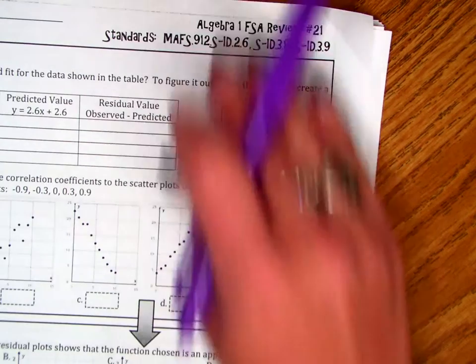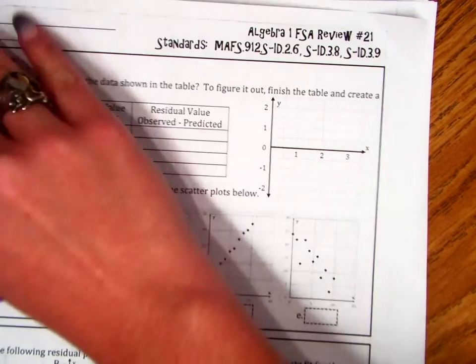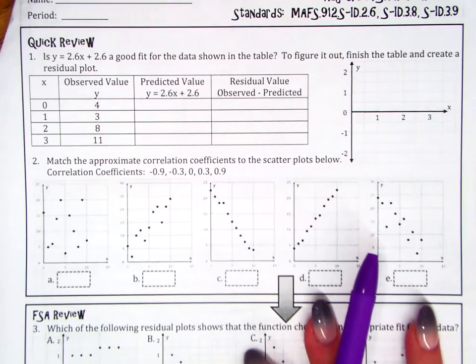Alright, so let's dust off our brains because I know how much we all remember statistics, but it really isn't that big of a deal.